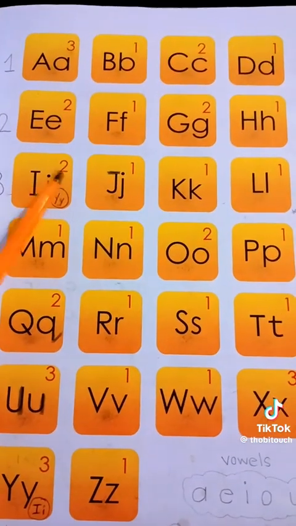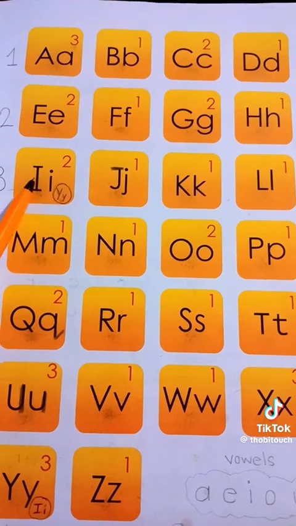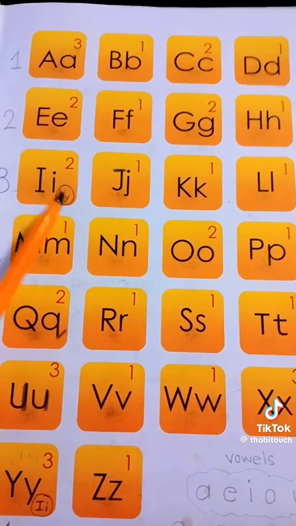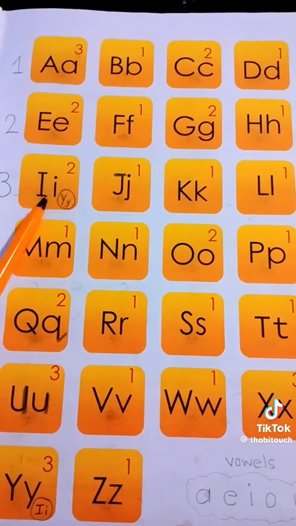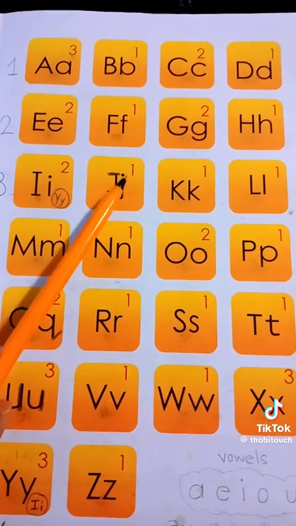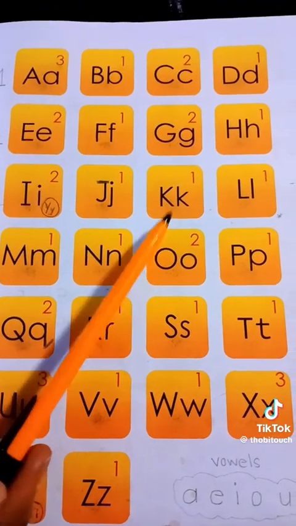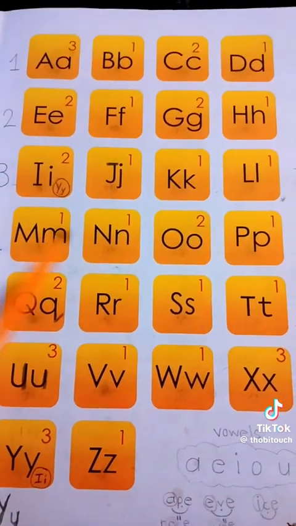The letter I can make 2 different sounds, but there's a special relationship between the letter I and the letter Y. I will come to that relationship later. But the letter I itself only has 2 sounds that belong to it. The letter J makes 1 sound. The letter K makes 1 sound. The letter L only makes 1 sound. M makes 1 sound.